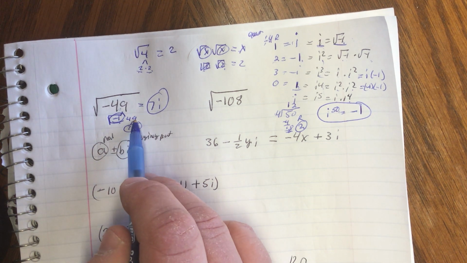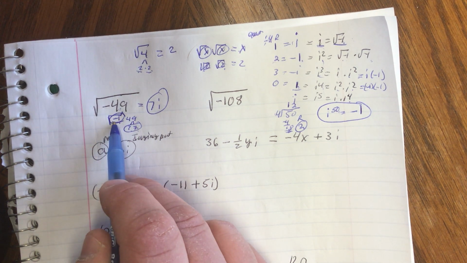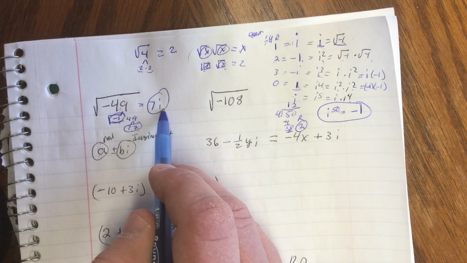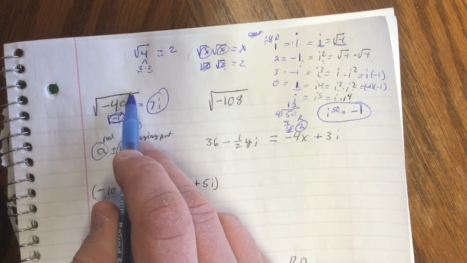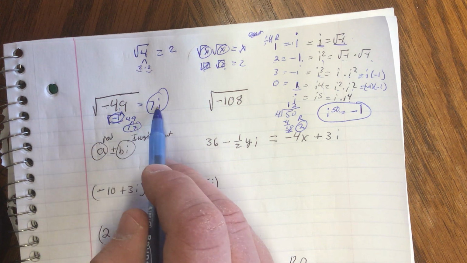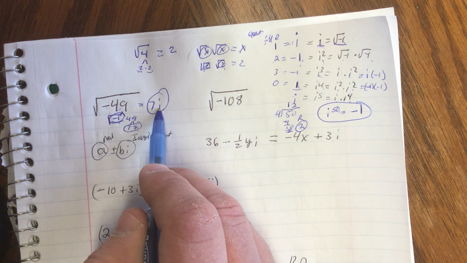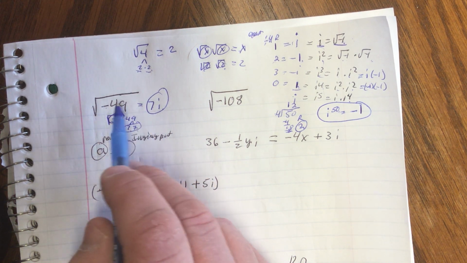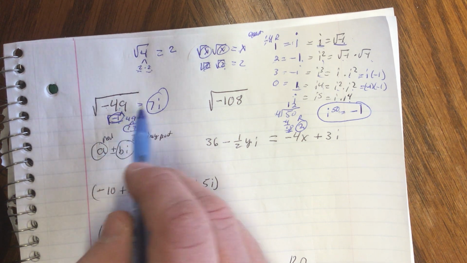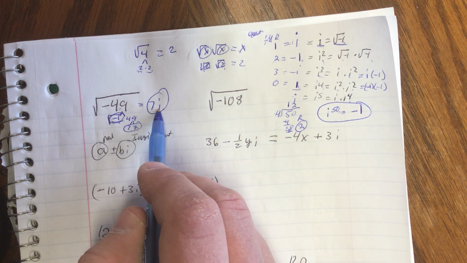7 times 7 is 49. The square root of negative 1 is i. So anytime you have the square root of a negative value, it will come out as an i. That's super important to have in your notes. Anytime you have the square root of a negative value, it will always come out as an i.